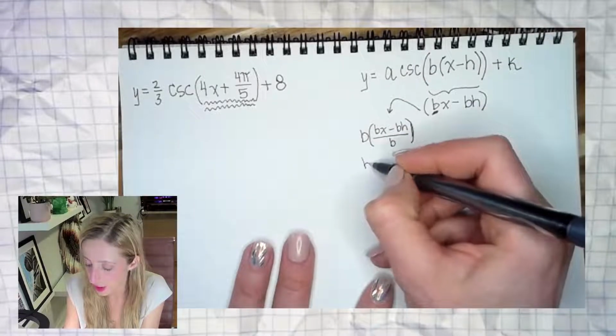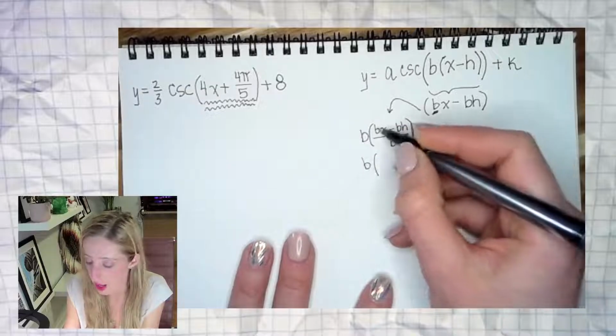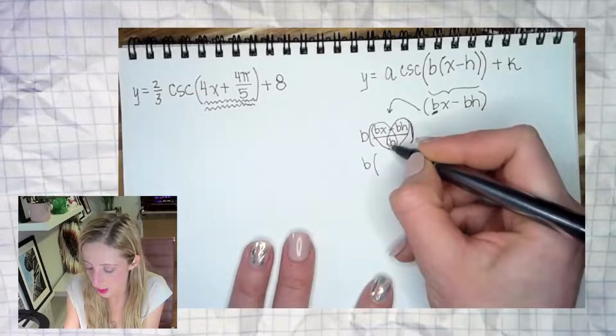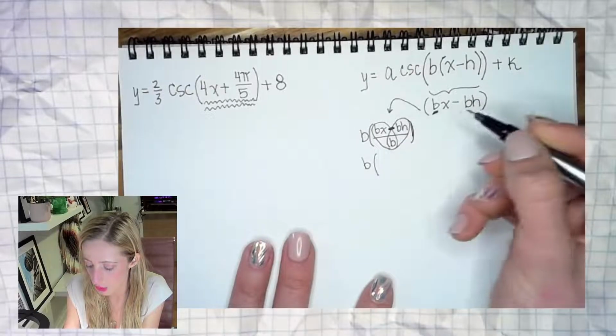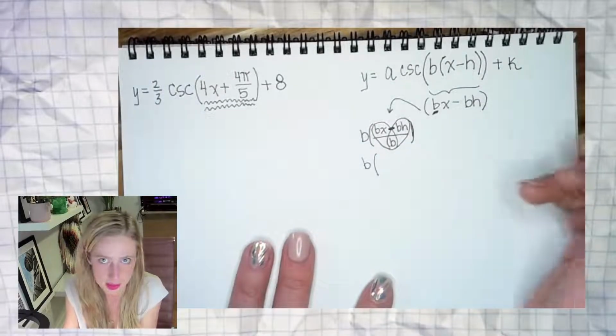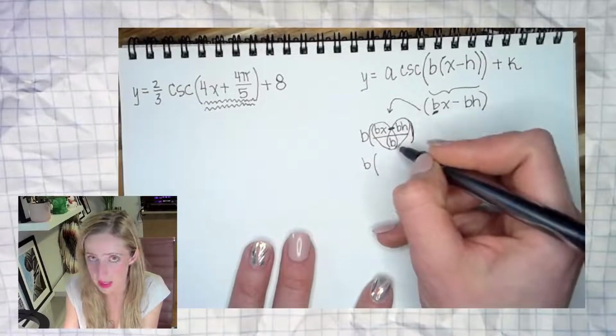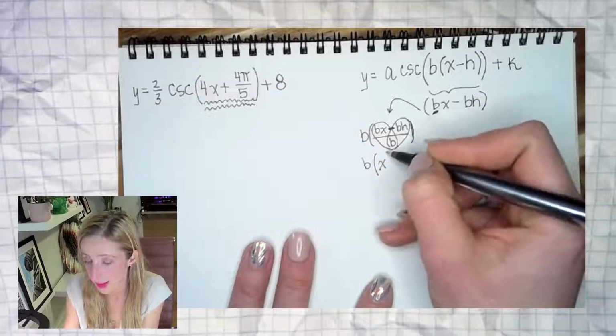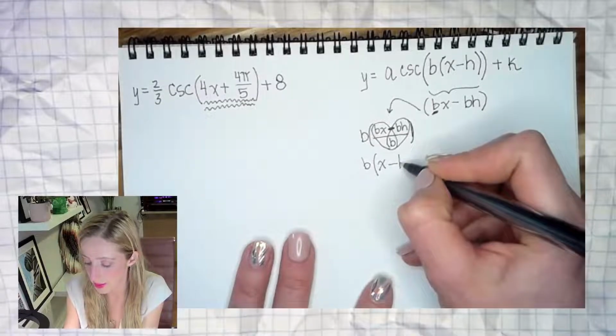Then from there, B resides out front, and inside, you use our pretzel method to reduce whenever you have a plus or a minus in your numerator or multiple plus and minus signs. And B over B is 1, not 0. So you're left with X. B over B again is 1, so you're left with minus H.